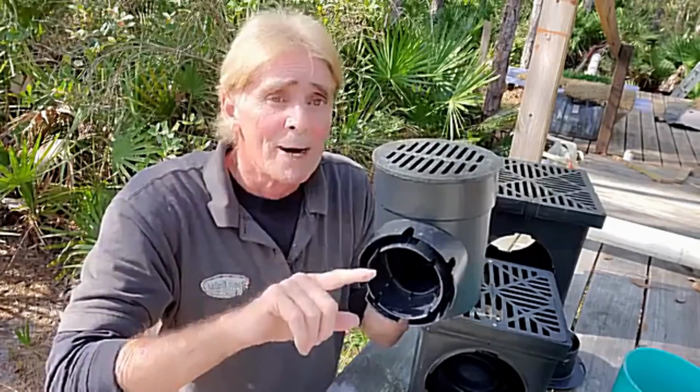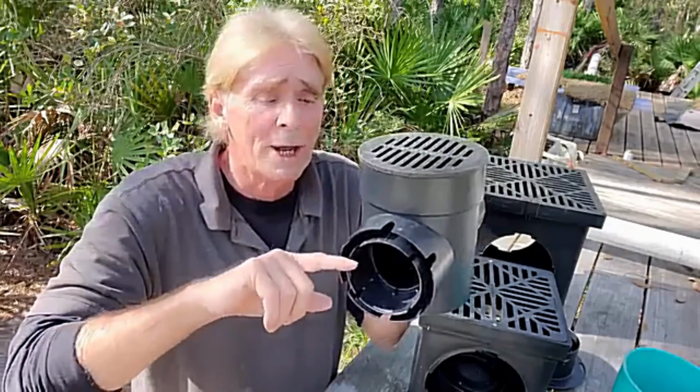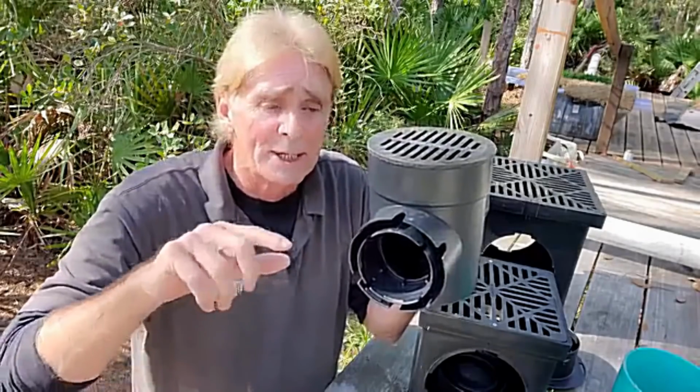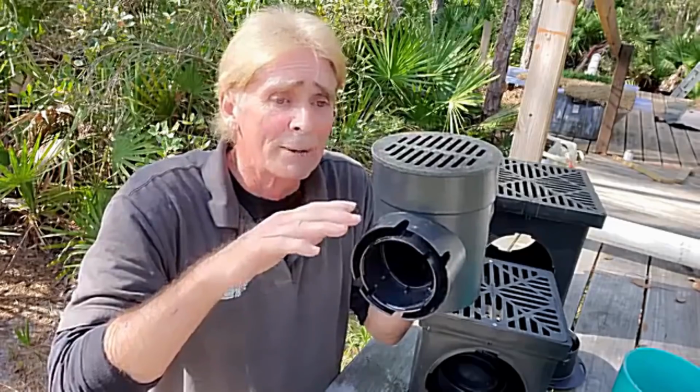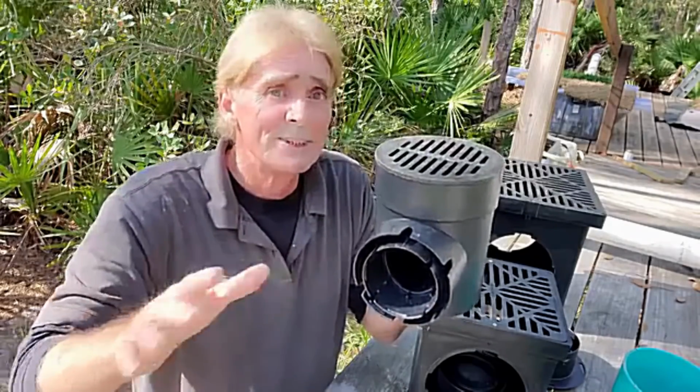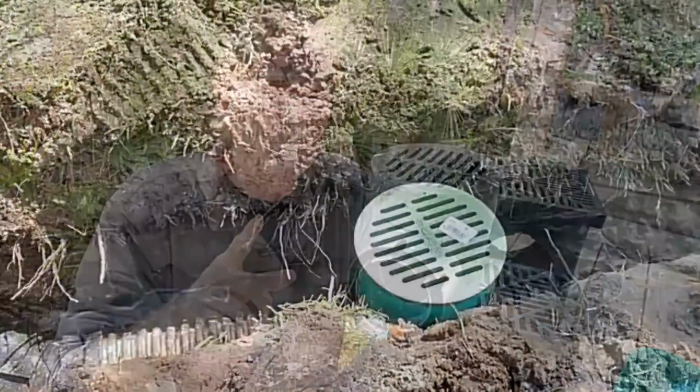Don't forget, you must have a discharge. You cannot run this into a dry well. You cannot run this underground and let it dead end. It must discharge to daylight. So if you've got a good downhill run, simple. If you don't, you're going to need a sump pump.